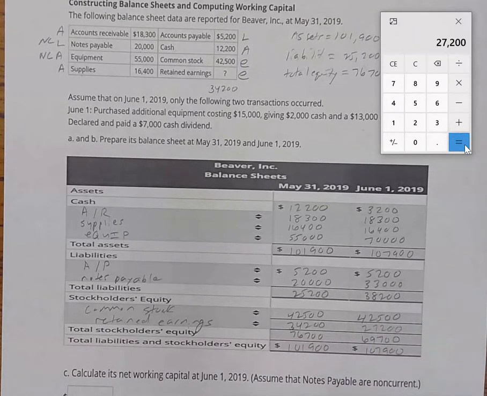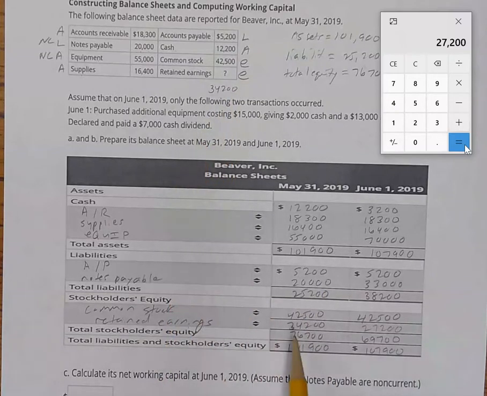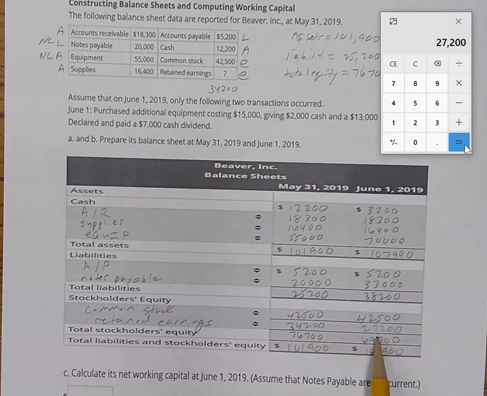And this should be fairly easy to prove because we had, let's see here, right here we had 34,200 in retained earnings. Now we're saying it's 27,200.